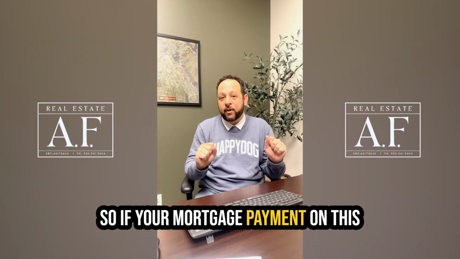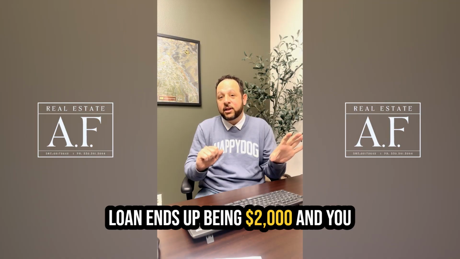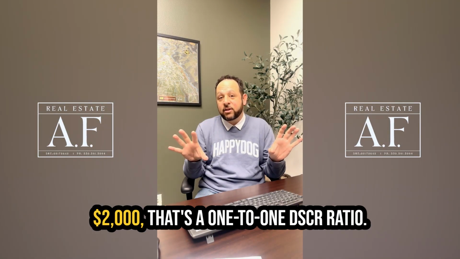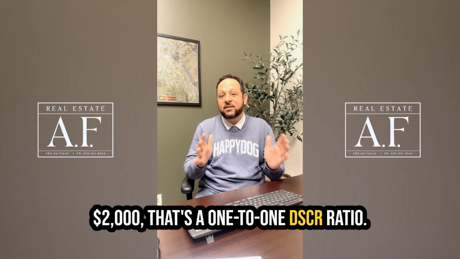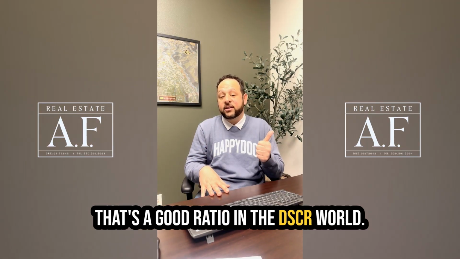So if your mortgage payment on this loan ends up being $2,000 and you think you can rent the house for $2,000, that's a one-to-one DSCR ratio. That's a good ratio in the DSCR world.